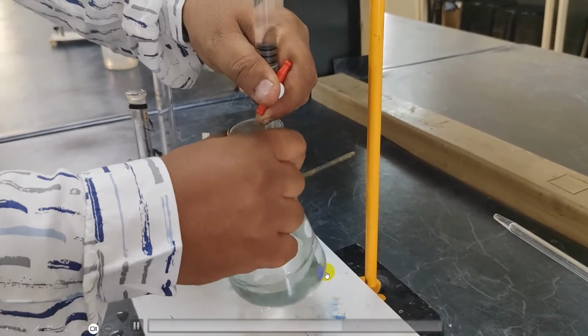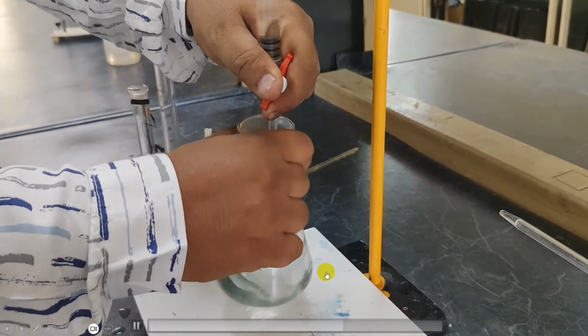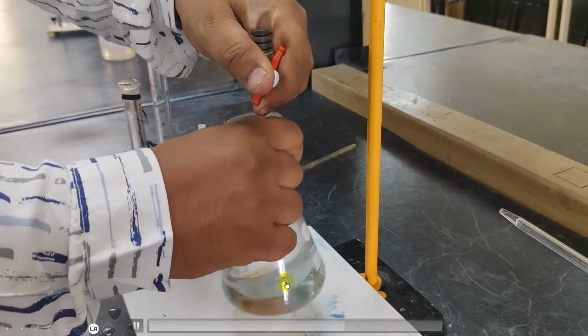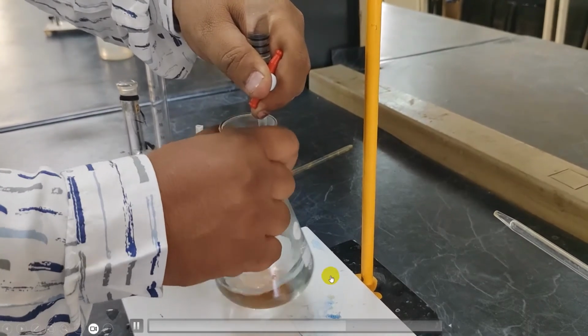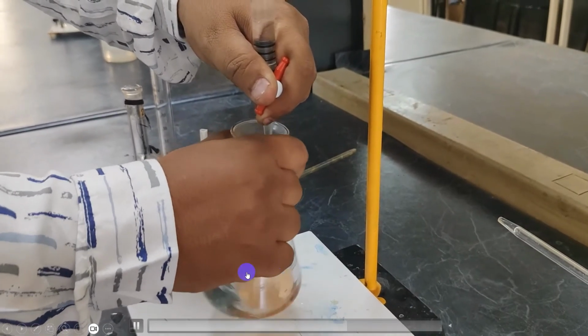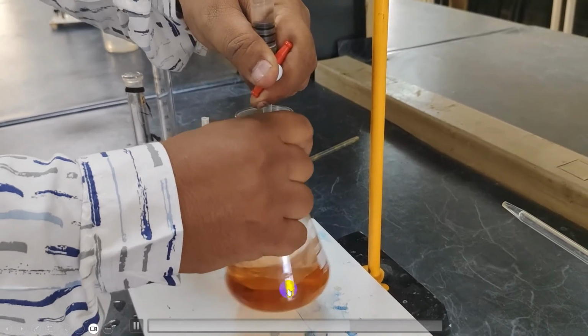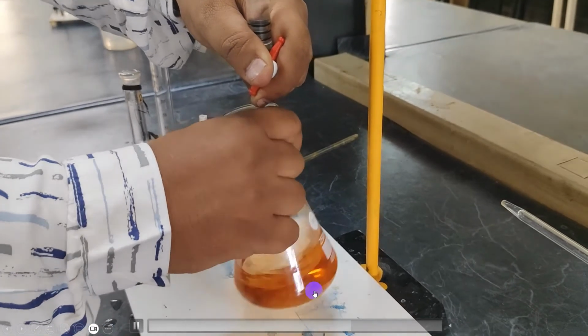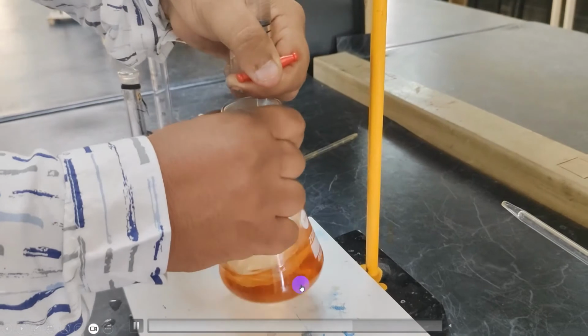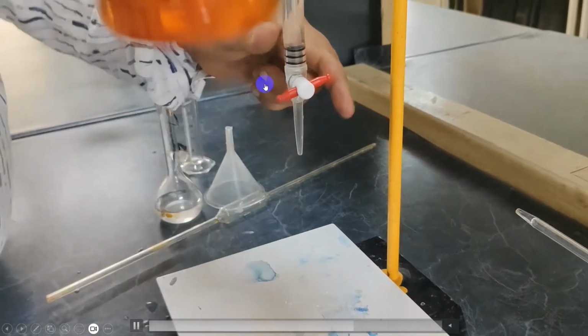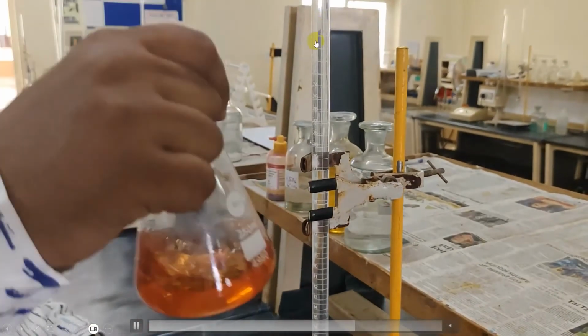Once the solution becomes reddish brown, stop the titration. See, the color changed to reddish brown. Now stop the titration and note down the end point, the volume of FAS solution consumed here.